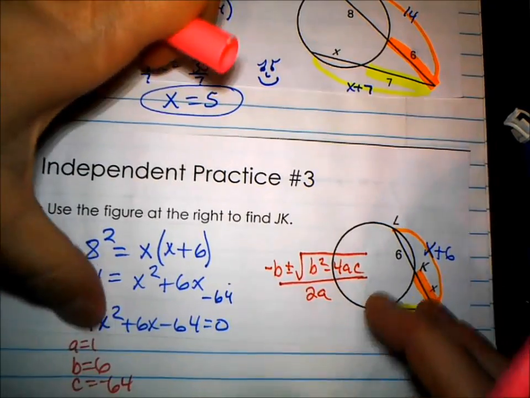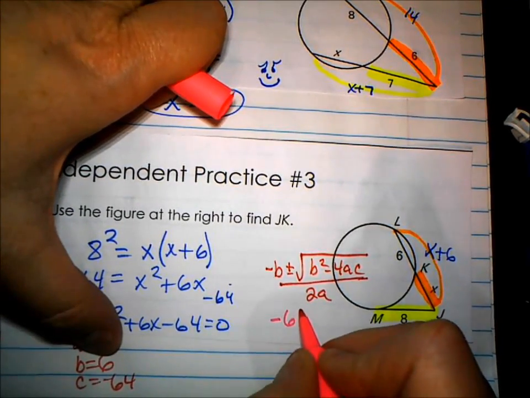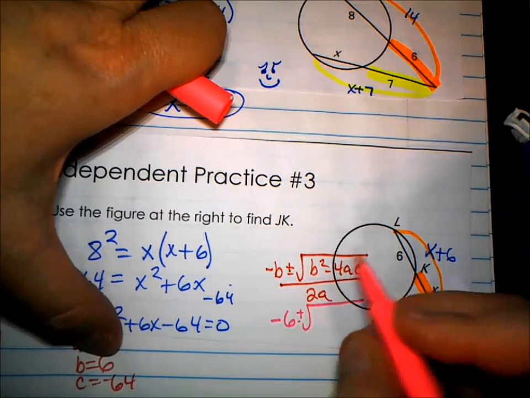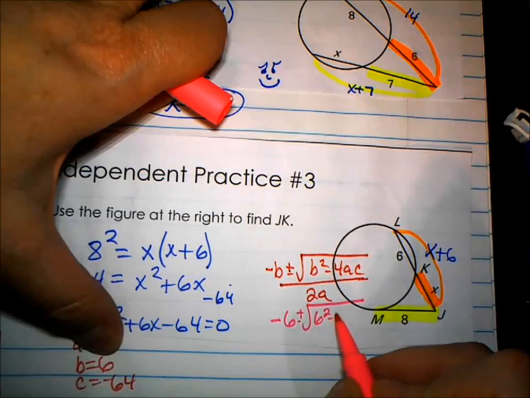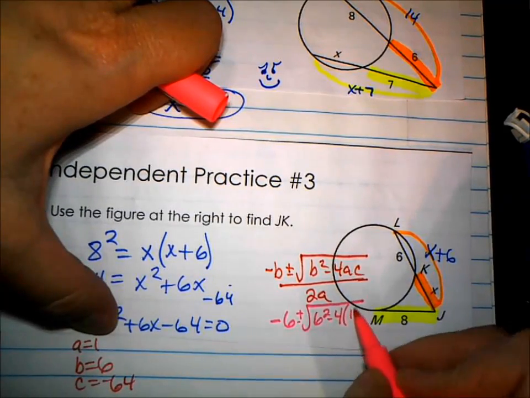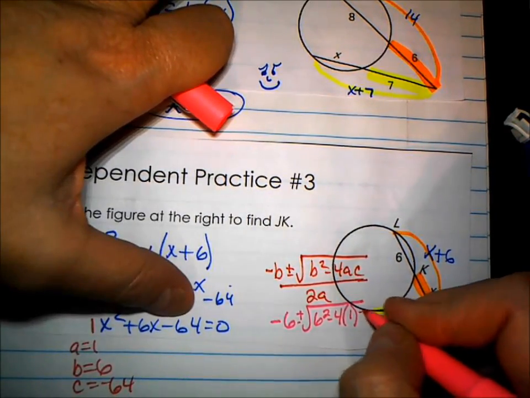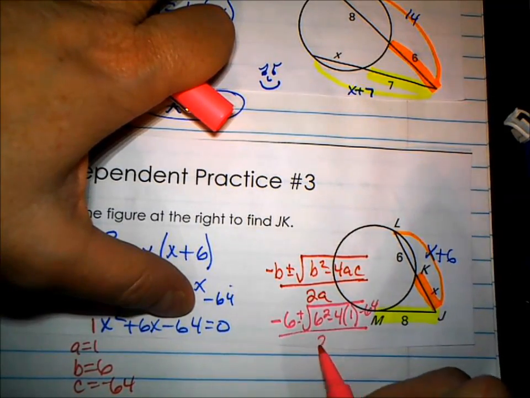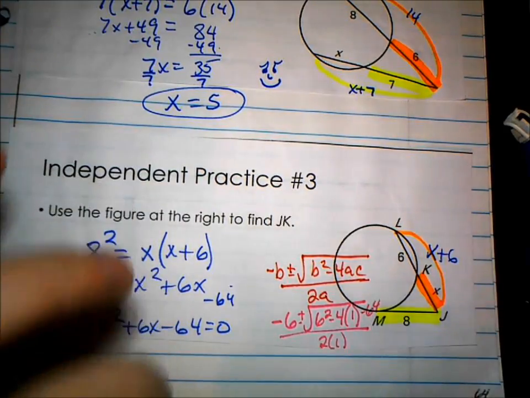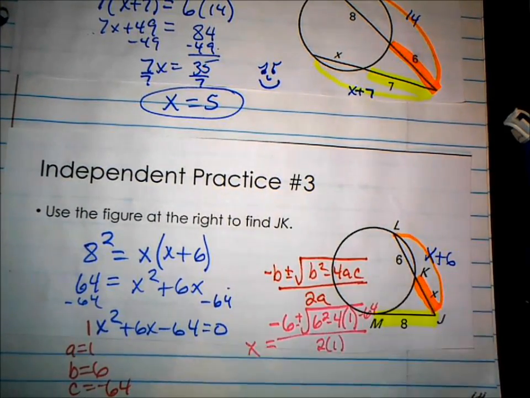If I substitute in, that's going to be negative 6 plus or minus square root. The B is a 6, so it'll be 6 squared minus 4 times A, which is 1. The C is negative 64, and divide it by 2 times A. This will be my x values.